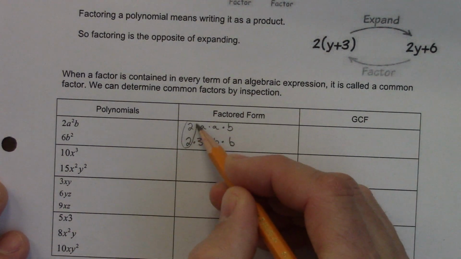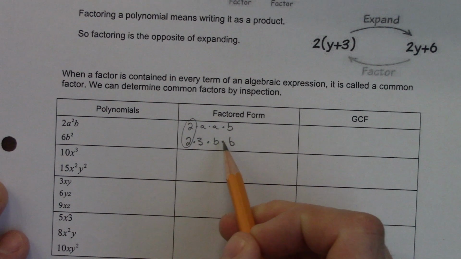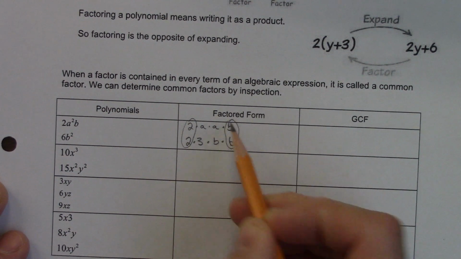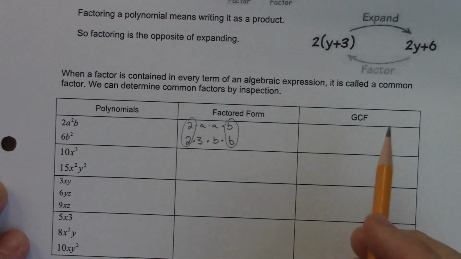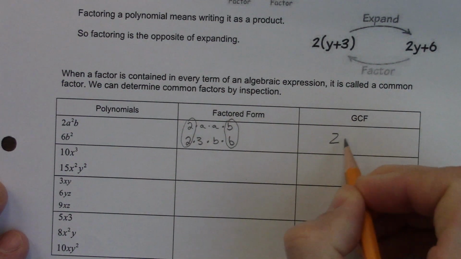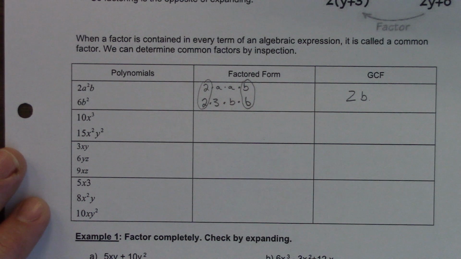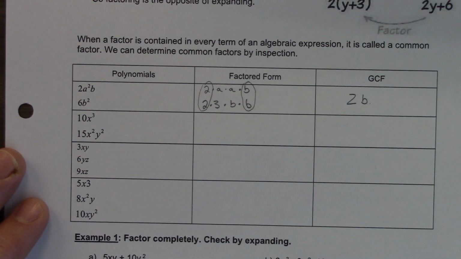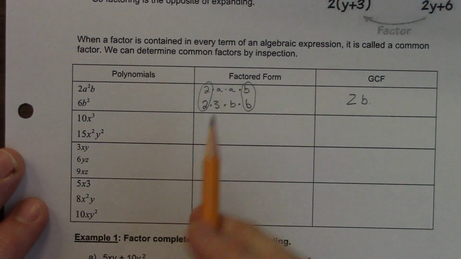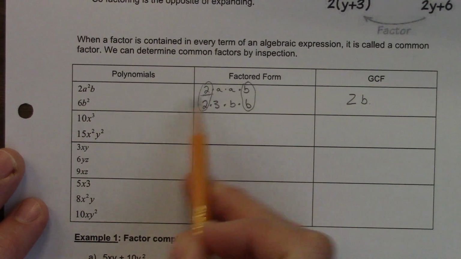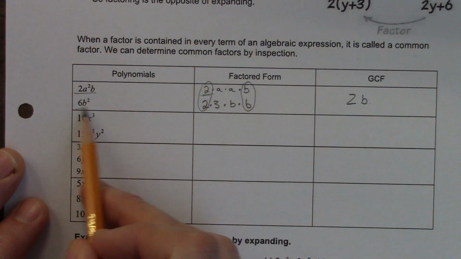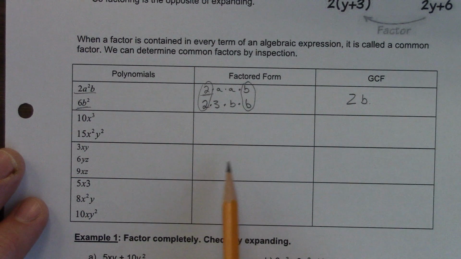We can see the 2's are common, and we can see that there's a b that's common. And that's about it, right? So our greatest common factor would be 2b. Would it get squared? No, because this 2 is with this term, this 2 is with this term, so they don't go together, they don't multiply.